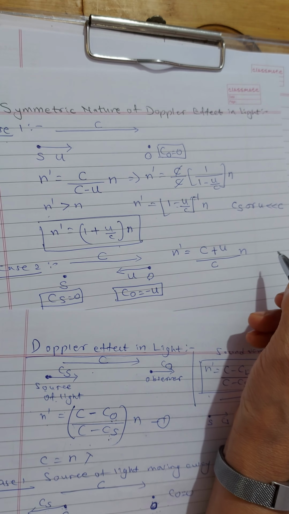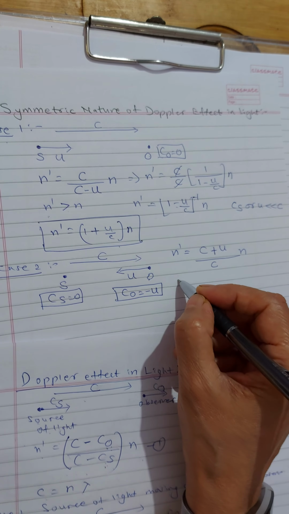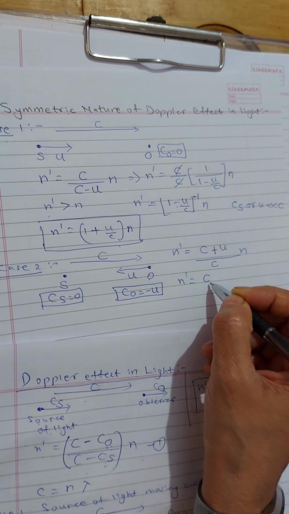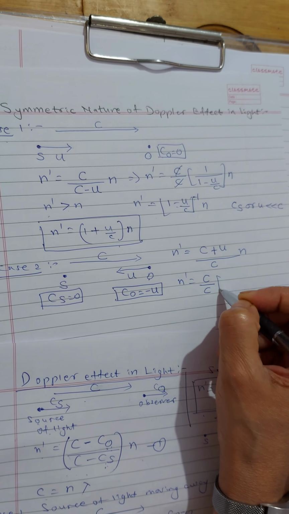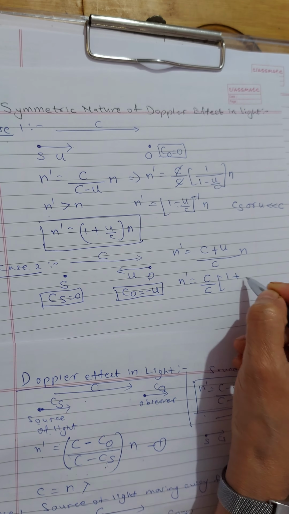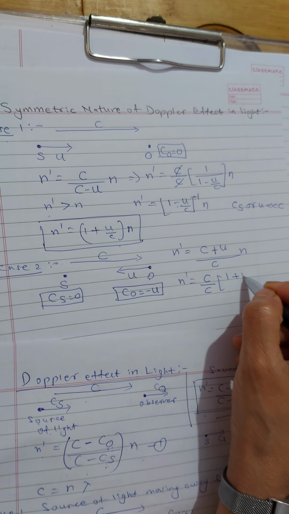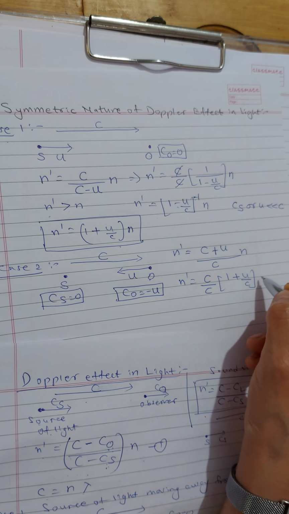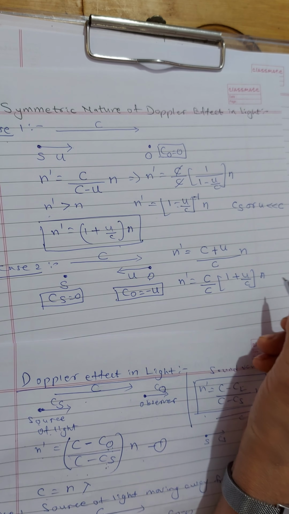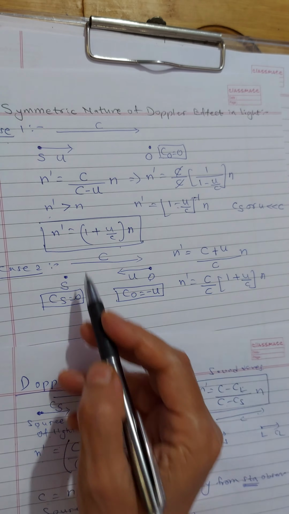Clear? Now with the same logic, take C common. So what will happen? C in the numerator, C in the denominator. What I'll get? 1 plus u by C, nothing much complication, raised to N. So 1 plus u by C. Here also, what I got?